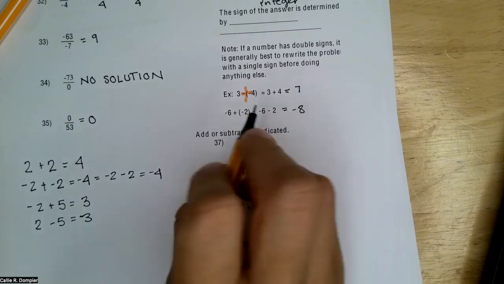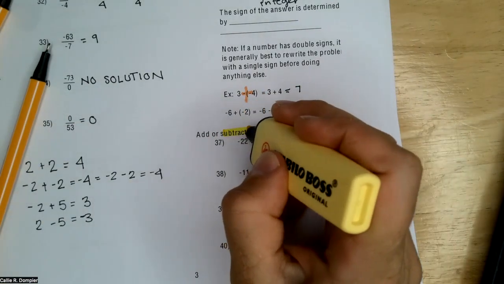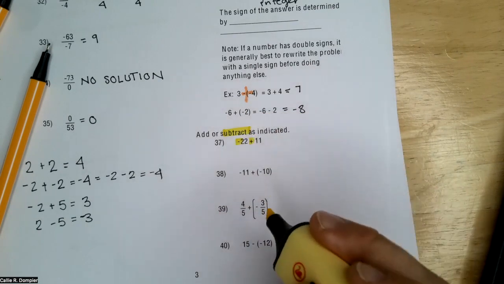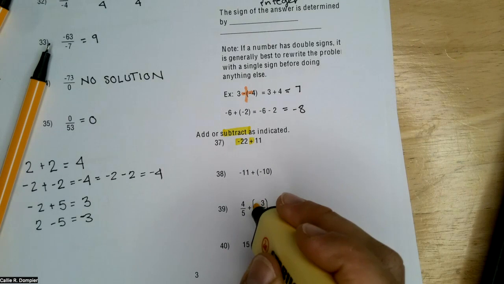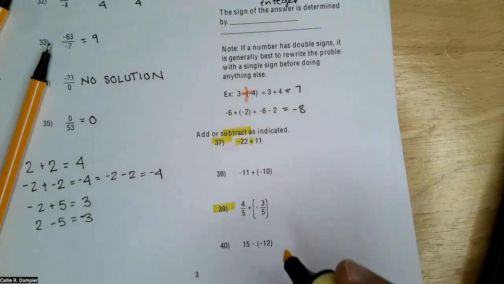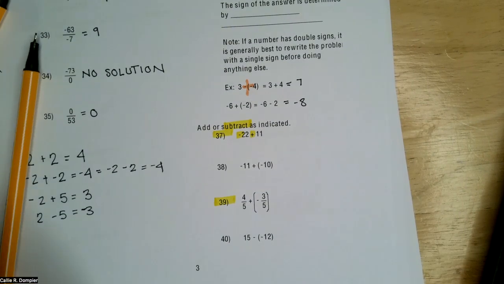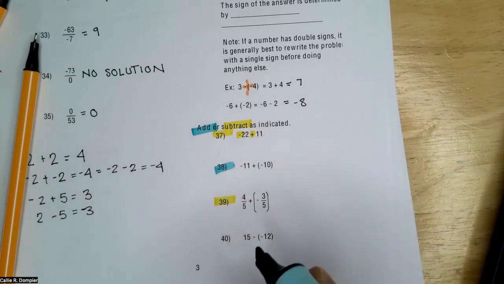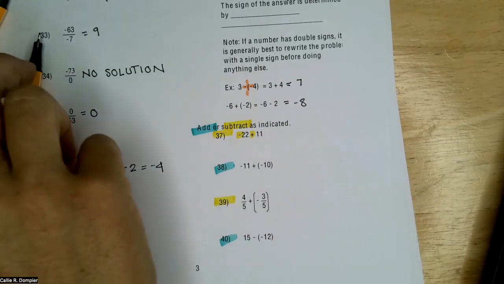Here we're going to subtract because the signs are different. This one's going to be subtraction. All right, let's look at them more closely.